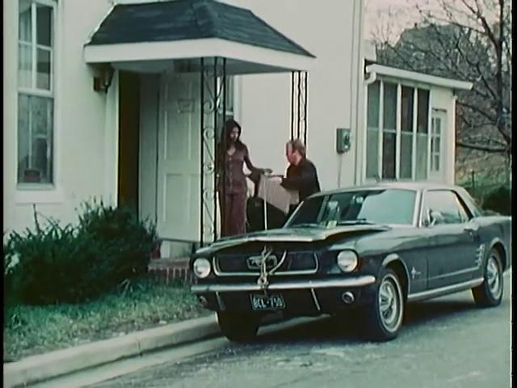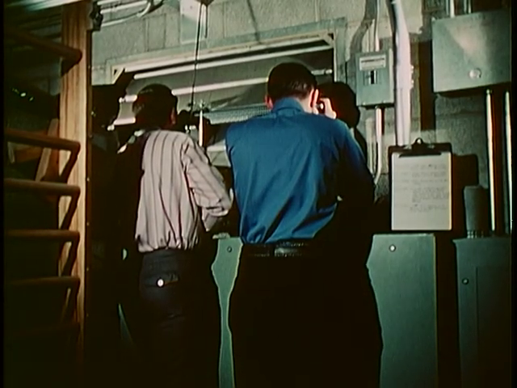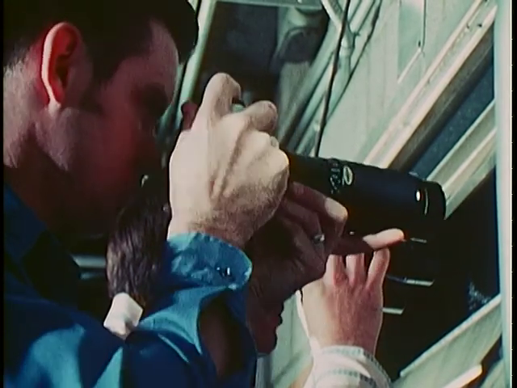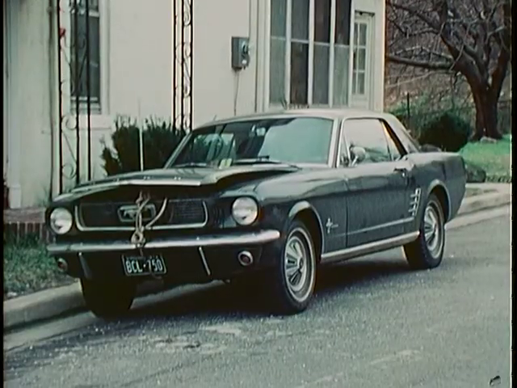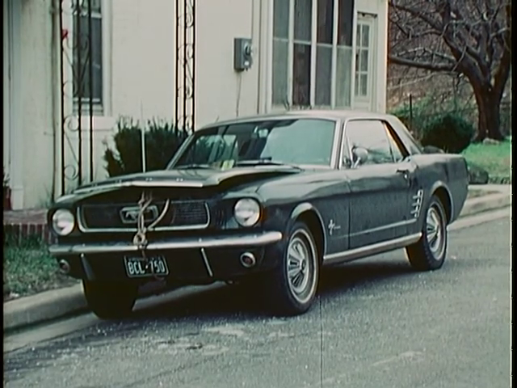Here, the agent has found a surveillance point almost directly across the street from his target. It's an easy matter to watch all activity. Every individual entering or leaving the house is photographed. Accurate and detailed descriptions are taken of any automobiles seen on the premises.